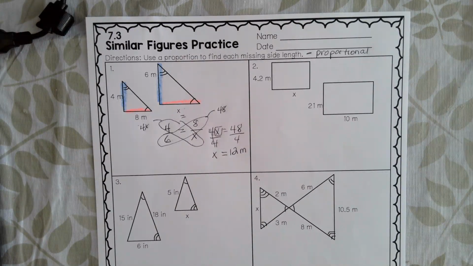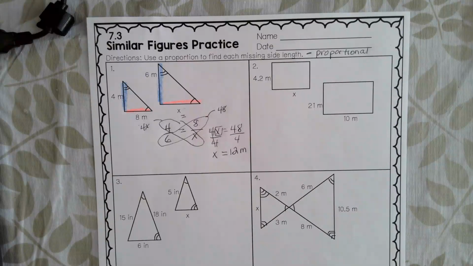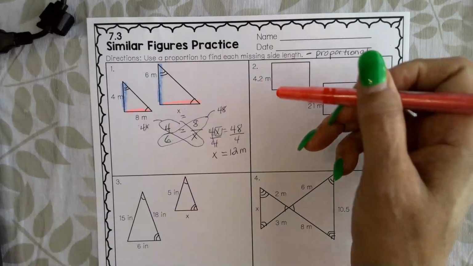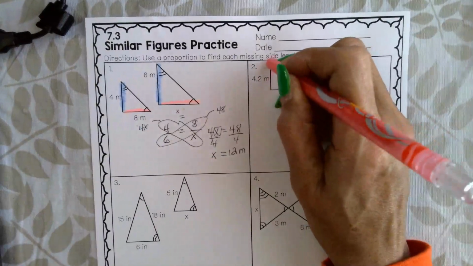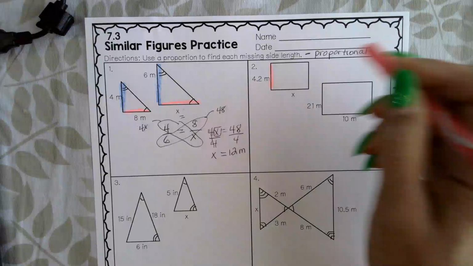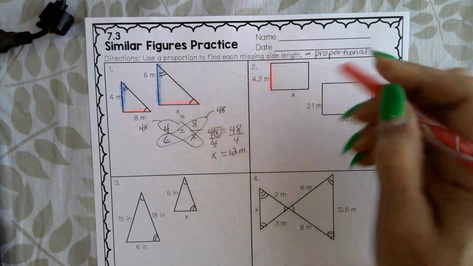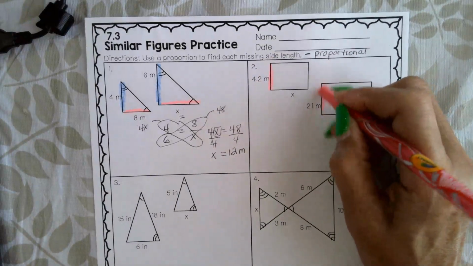All right, we're going to look at number 2 now. Okay, let's look at number 2. I'm going to go ahead and match up my sides. This side, this smaller side, to this side over here.